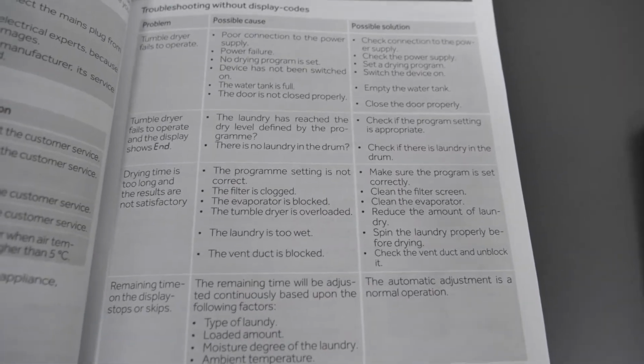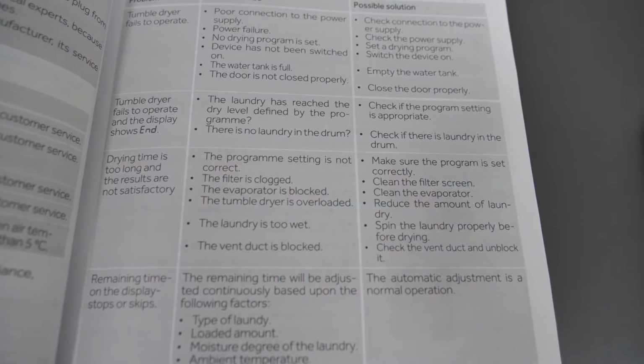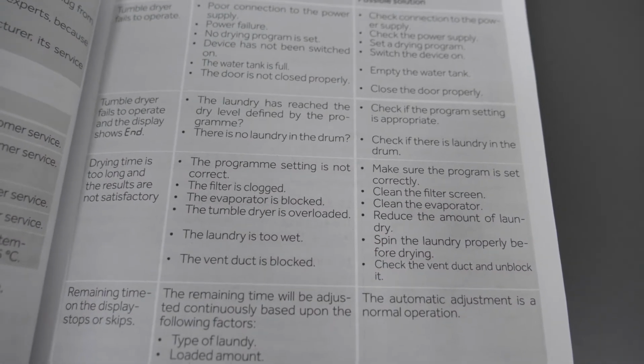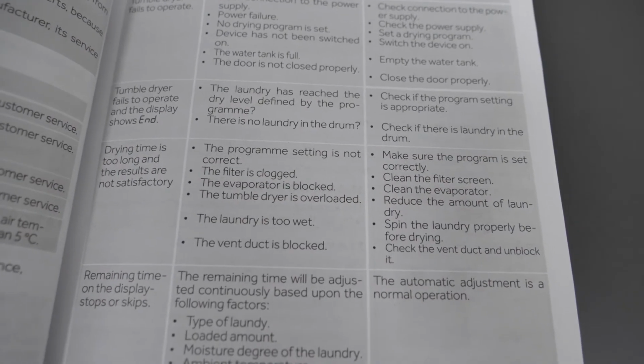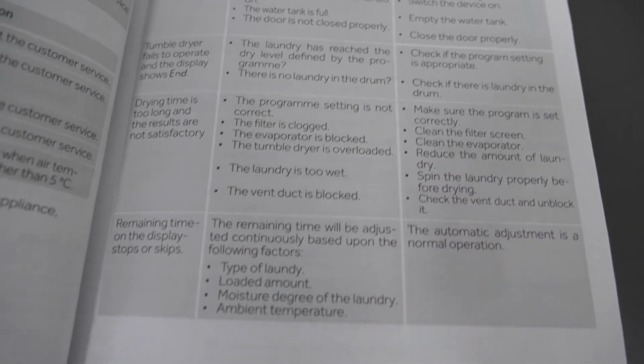Next, we've got the drying time is too long and the results are not satisfactory. And the solutions are: make sure that the program is set correctly, clean the filter screen, clean the evaporator, reduce the amount of laundry and many more.